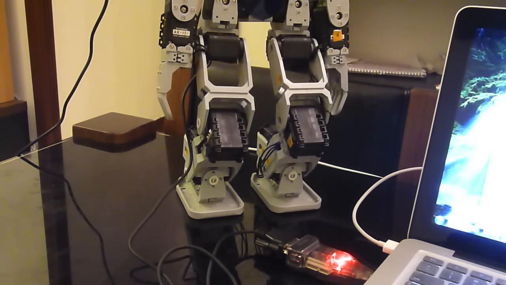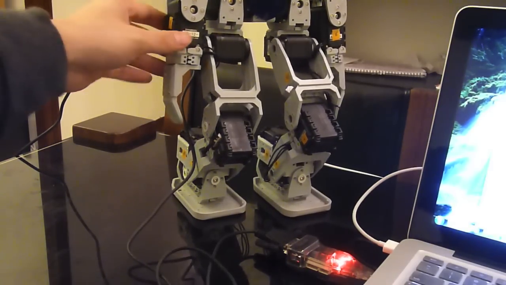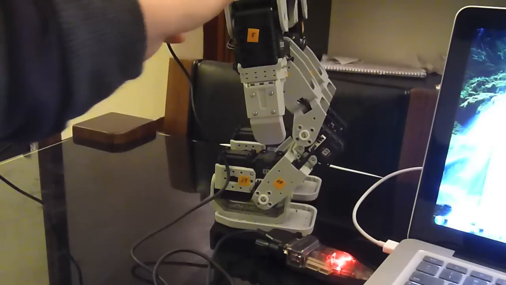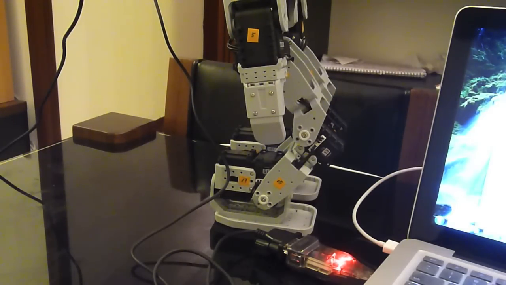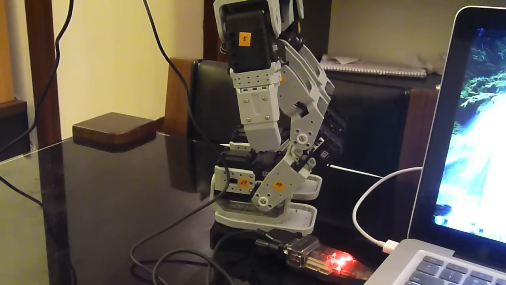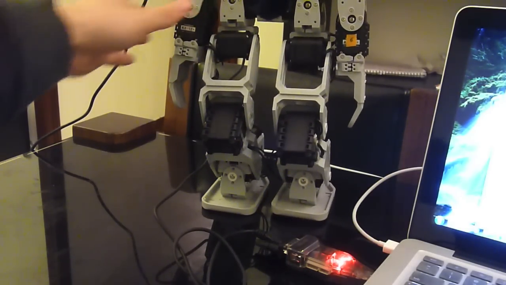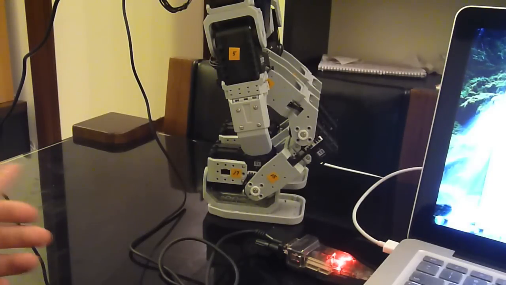Something happened, but I can't see. Let's try the 25, a bit higher. Okay, so you can see the legs shift back and forth like that. So let me try the Y value to see what happens if I change the Y value from -2 to 10. Okay, again, it tries to shift to one side. Alright, so basically this is what you can do.